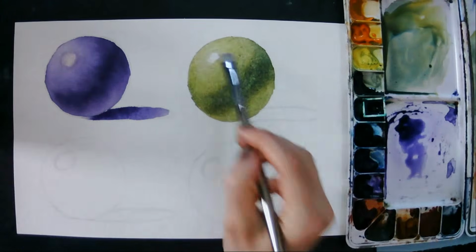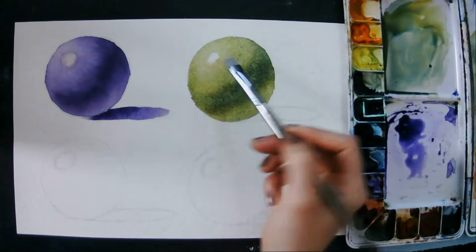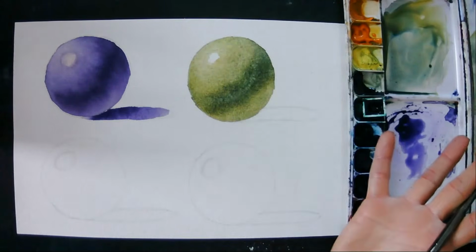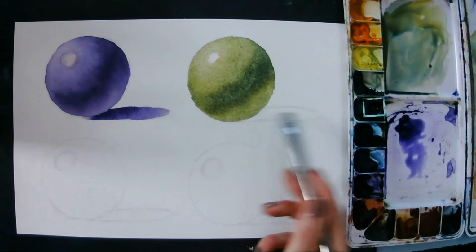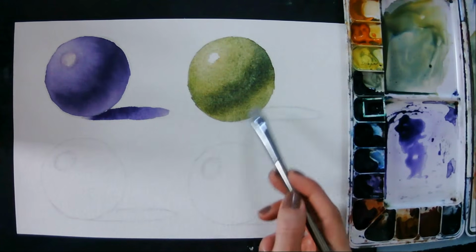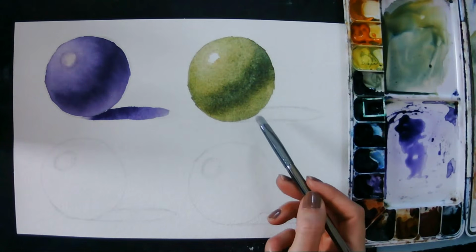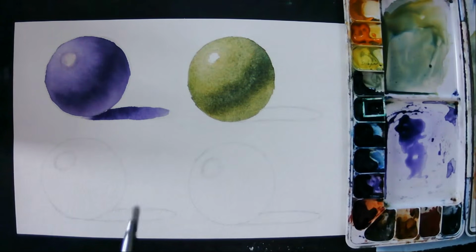I'm going to wait for that to dry because right now everything here is still wet. And if I try to soften, the same thing is going to happen where I'm just going to end up with no highlight, possibly. And I also cannot paint the cast shadow because this is still wet. If I start painting in my green there, the darker green is going to start seeping into my reflected light area. And I don't want that.